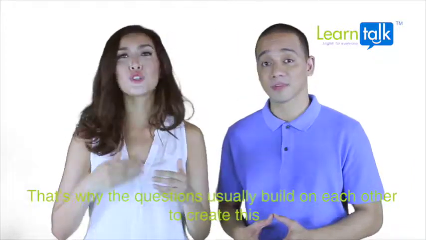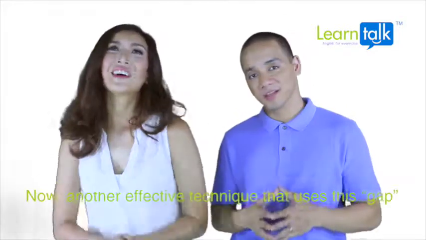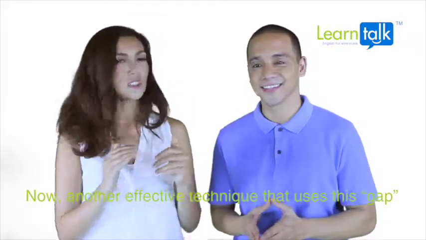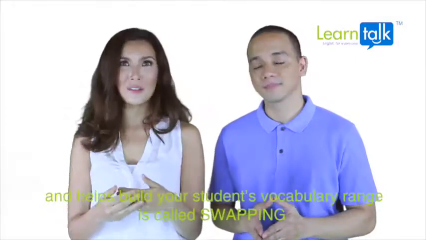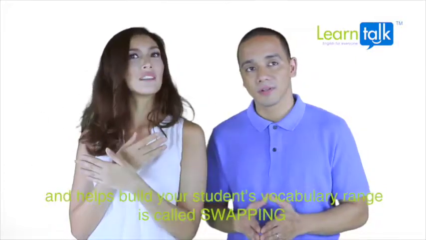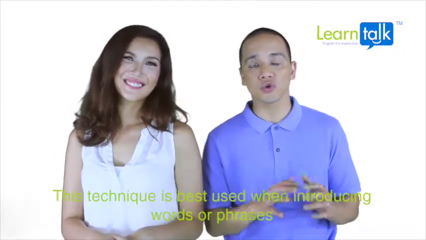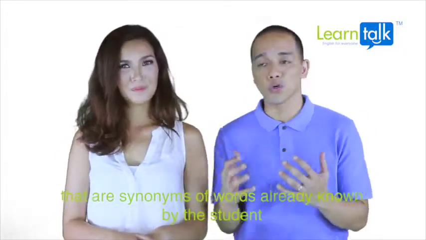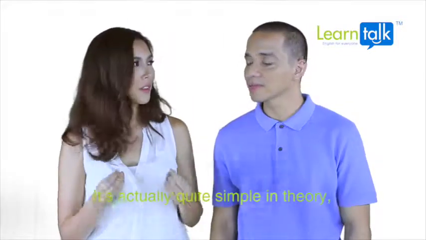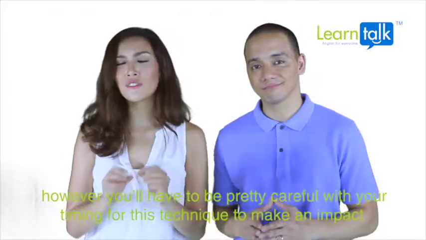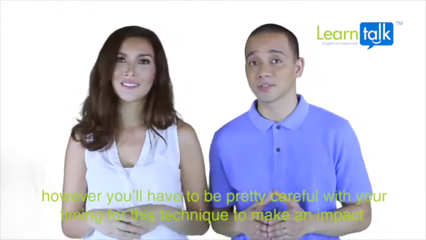That's why the questions usually build on each other to create this gap. Now, another effective technique that uses this gap and helps build the student's vocabulary range is called swapping. That's right, Bianca. This technique is best used when introducing words or phrases that are synonyms of words already known by the student. It's actually quite simple in theory. However, you'll have to be very careful with the timing if you want this technique to make an impact.